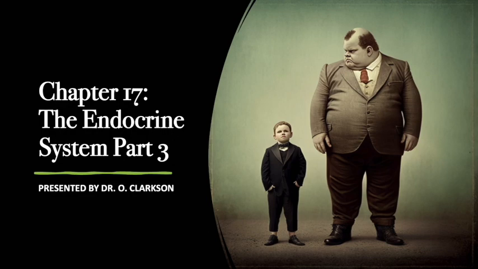Then with PTH, parathyroid hormone, it's going to be doing basically the opposite. If your calcium levels are too low, then parathyroid hormone is going to become activated so that you can start increasing the levels of calcium in your body. It's very similar terminology to the thyroid hormone, to calcitonin.